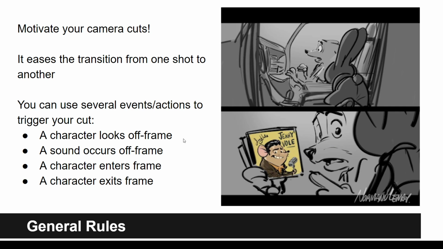When you do storyboards and when you do layout and when you play with camera, you should be motivating your shot angles and why you are changing from one shot angle to another shot angle. Motivating your cuts is creating a cut or choosing a shot based on something that's happening in the scene or something that you're trying to emphasize or show, right?